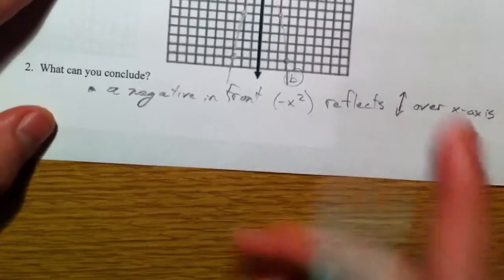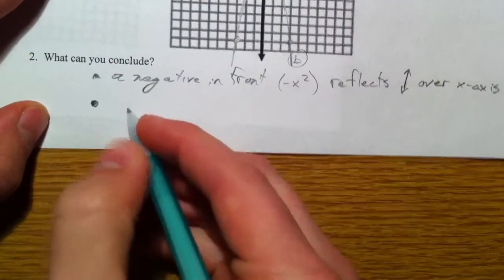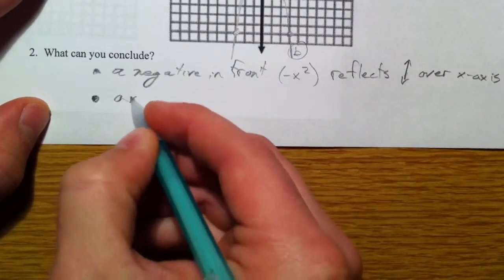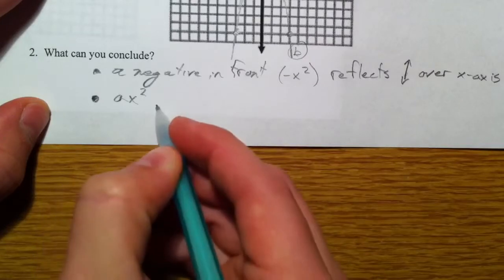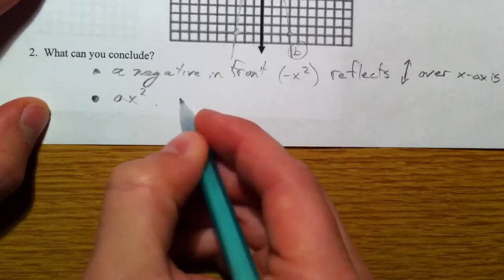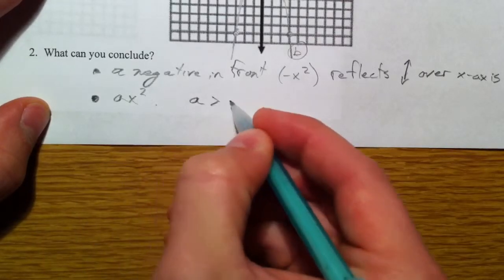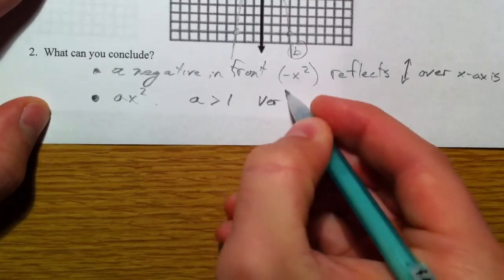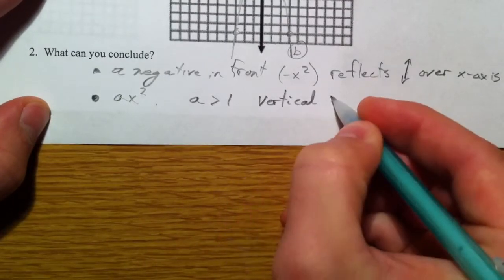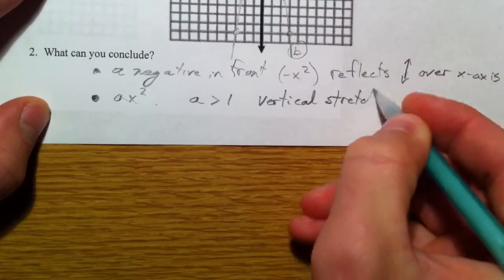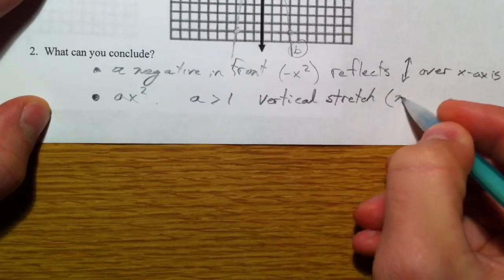Sorry, we didn't talk about what we could conclude. So, let's call it ax squared, this number out in front. If a is bigger than 1, it's a vertical stretch. It multiplies every change.